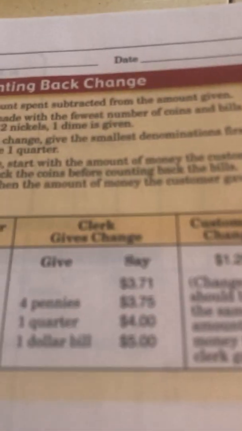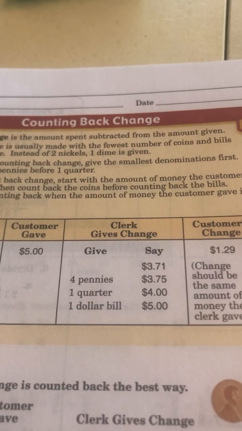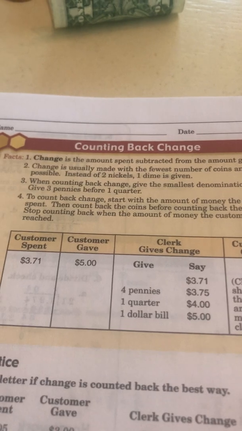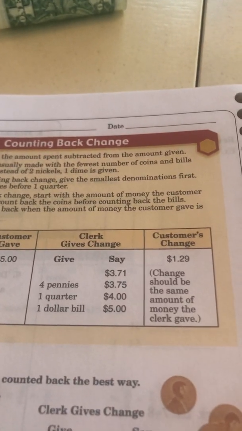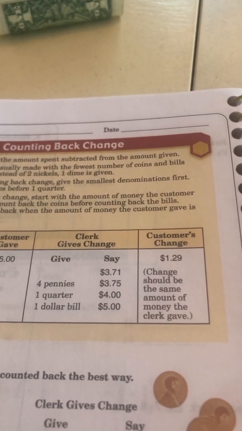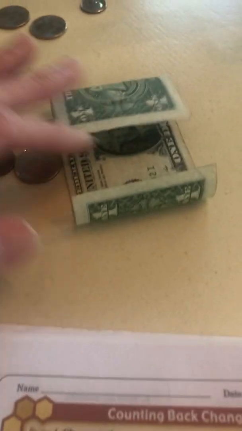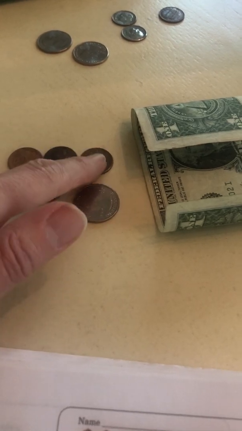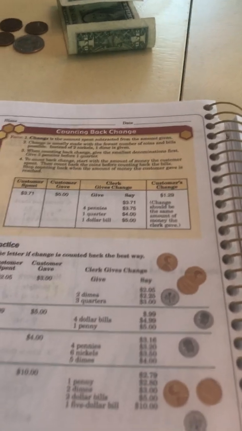Are you following that right there? Okay. The 4 pennies makes $3.75, the 1 quarter makes $4, and the 1 bill makes $5. We have reached the amount that the customer gave. See, the customer gave 5, so we have it exactly right. So the customer's change should be the same amount as the money the clerk gave. Is this $1.29? Yes. $1, $.25, $.26, $.27, $.28, $.29. So there you go. Okay, let's go on down and try one.